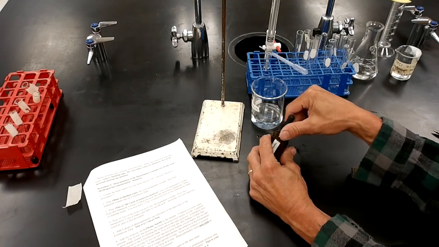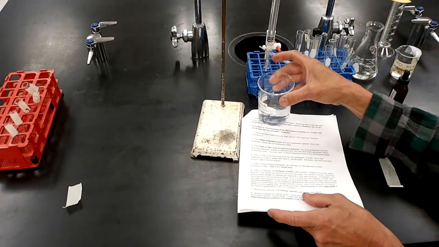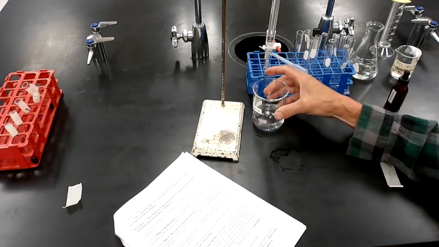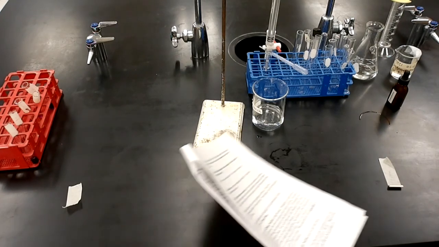Now you'll notice, put some paper on it, this beaker is clear. Just looks like water. What I'm going to do is add some sodium hydroxide, and right now my burette is sitting at 6.6.